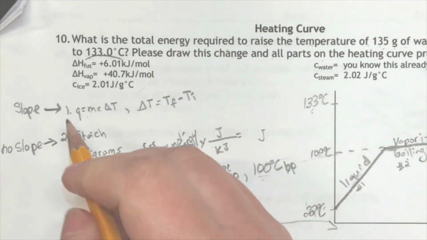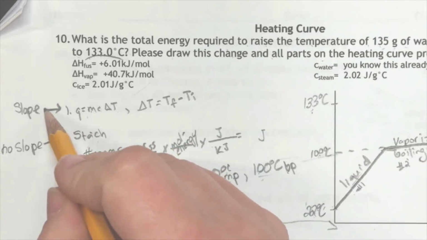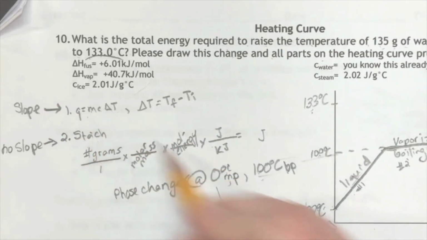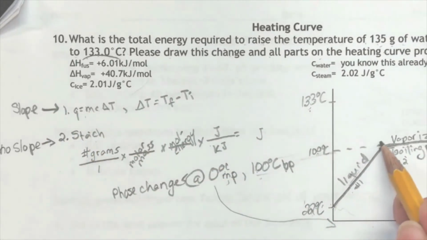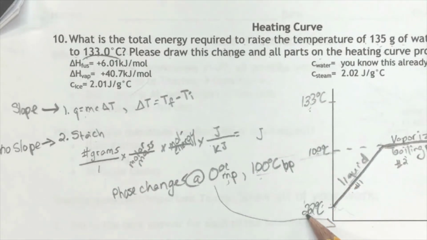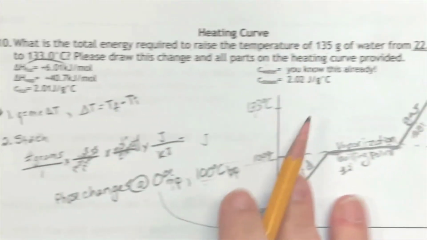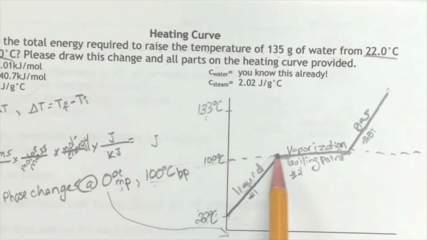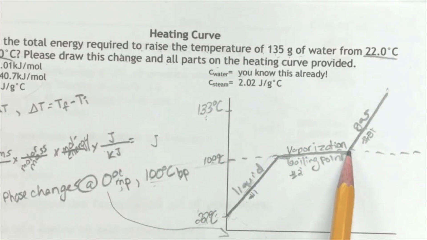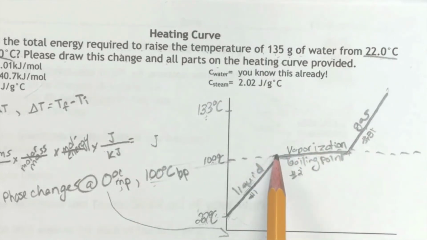The real importance of the difference here is that in slopes there are changes in temperature, like in this slope right here. A temperature change occurs from 22 degrees Celsius to 100 degrees Celsius. Where there's no slope, there's no change in temperature, so we cannot use Q equals MC delta T. Instead, we must use stoichiometry.